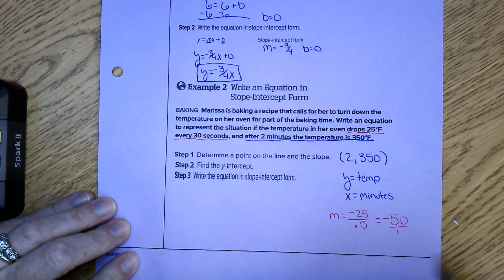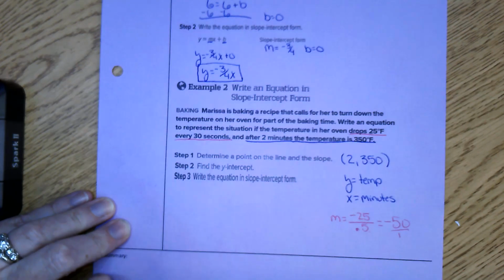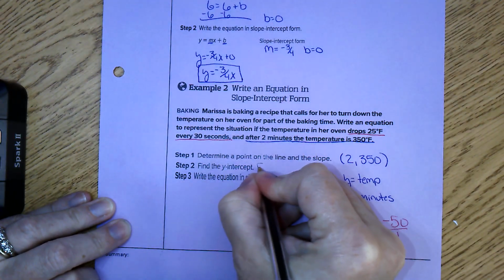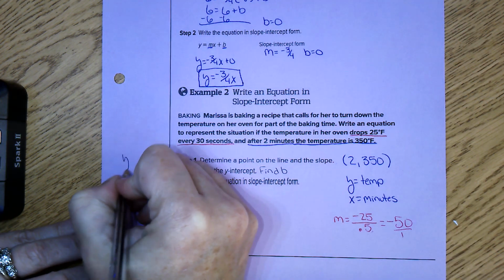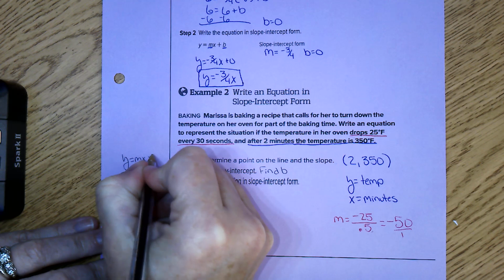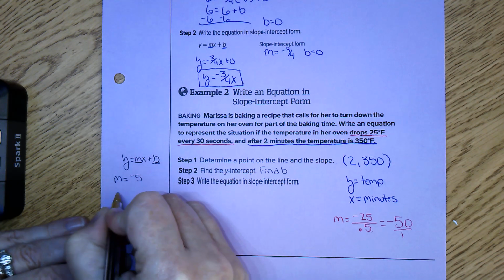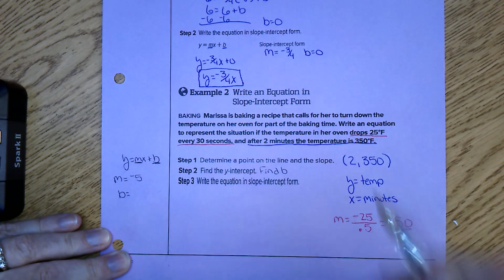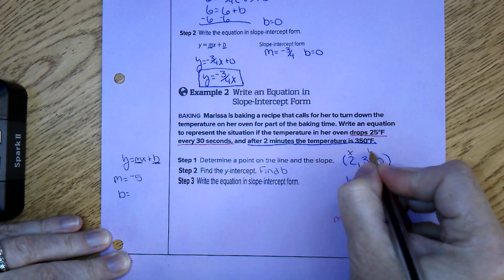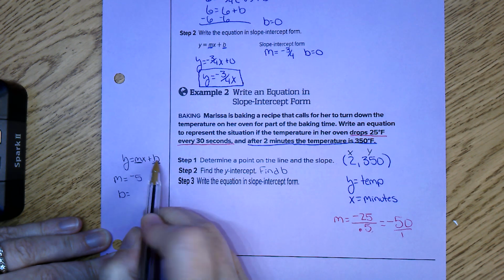We have a point, we have an m. Now that we have a point, we have an m, we can find b, which is the y-intercept. So we're going to find b. Okay. Remember, y equals mx plus b. We need to have a number for m. m equals negative 50. We need to have a number for b. And that's what we're going to do next. All right? So this is x, this is y. y equals mx plus b. We have y, m, and x. We can find our b.